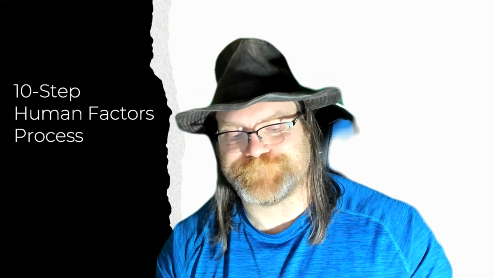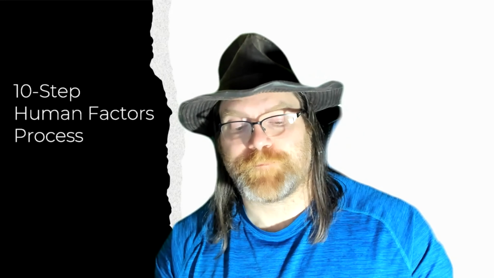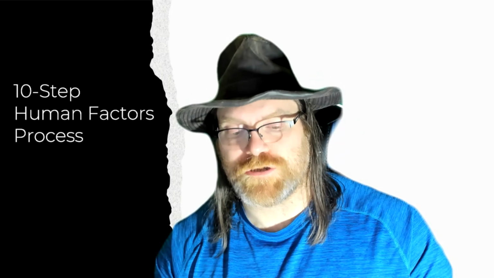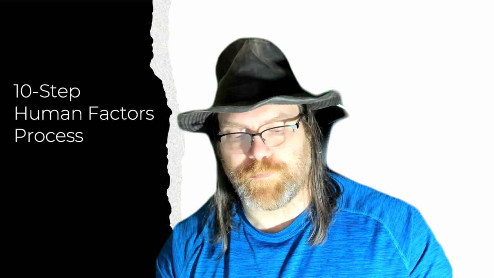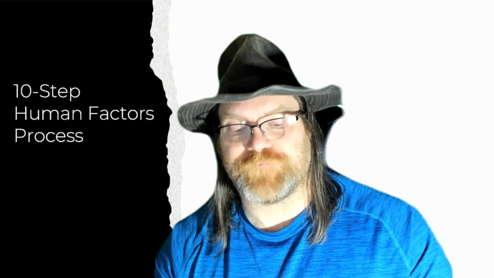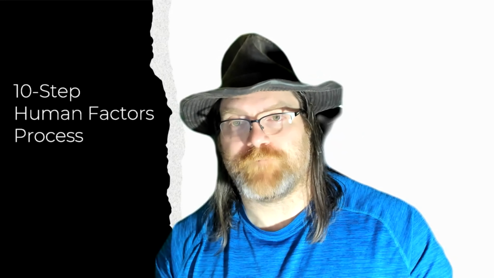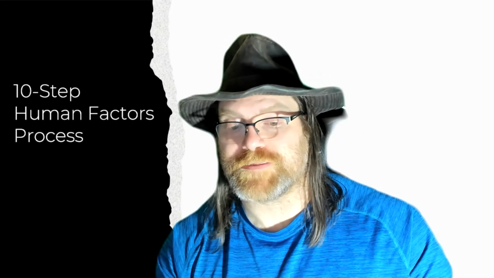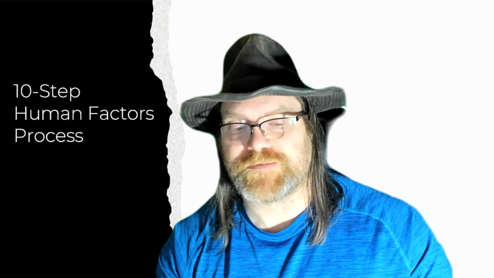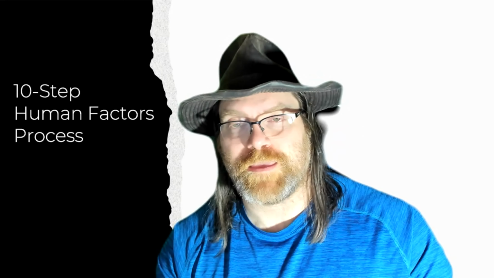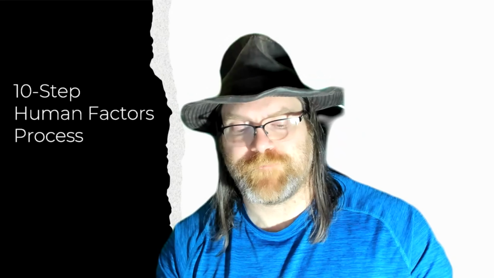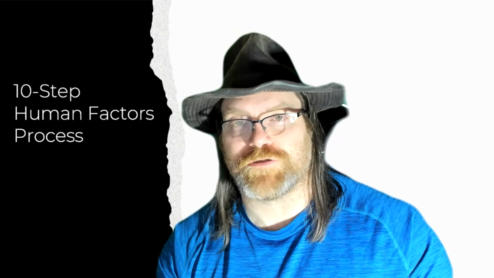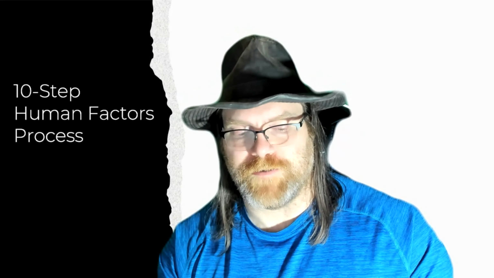The next step of the human factors process is preparing the human factors engineering report or usability engineering report. That section is 4.2 of the 62366 standard. And I don't remember whether I said the sections of the standard for summative testing. It's 5.7.3 and 5.9 for summative and 4.2 for the human factors engineering or usability engineering file.